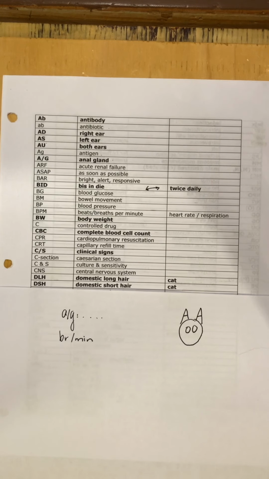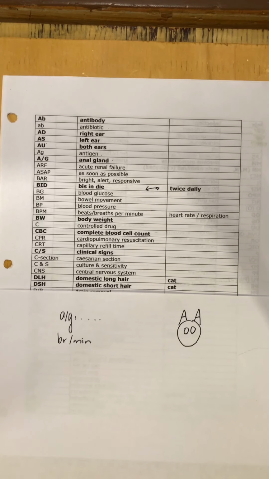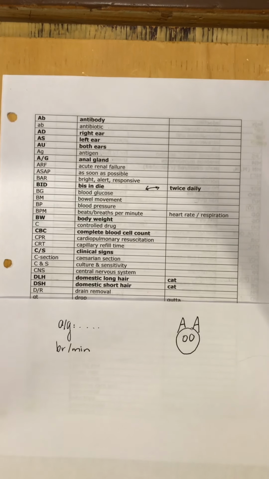So when I'm taking signalment from people, so the signalment is like the information about the pet, I'll ask, do you know what breed your cat is? And if they're like, cats have breeds, I'll say, does your cat have long hair or short hair? And then I'll record it as DLH or DSH. Some people use DMH as well, domestic medium hair. I use that as well. I'm fine with that as an abbreviation too, but I know some people get upset about that one.